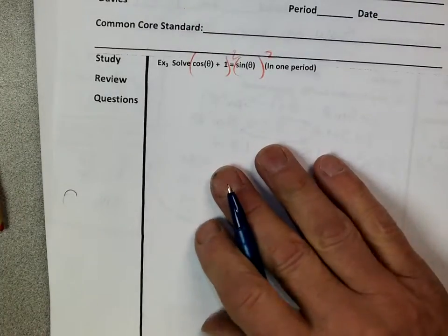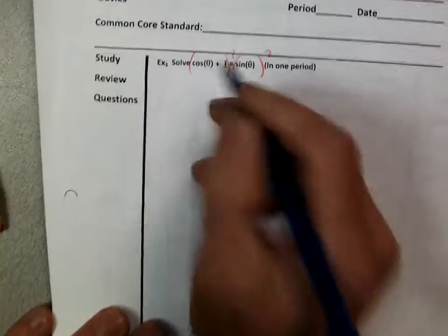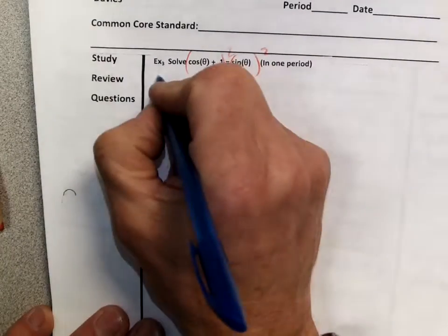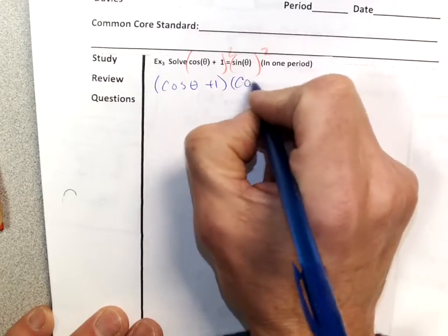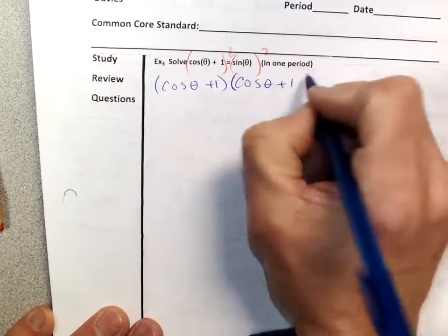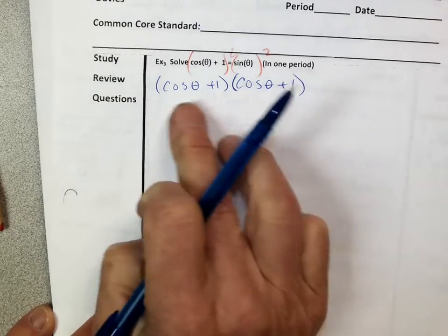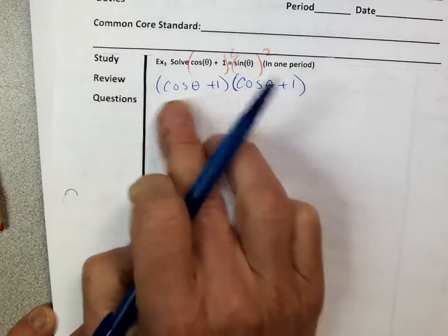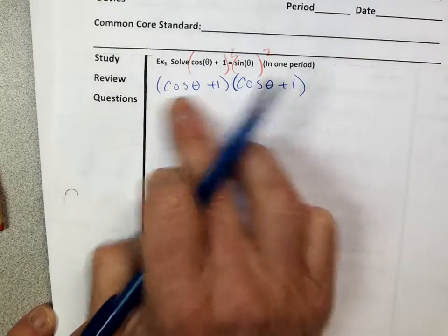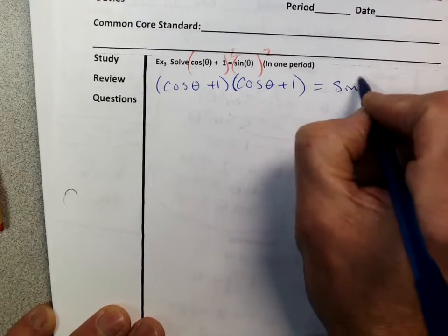So if I square both sides, let's see what happens. I need a cosine squared, I need a sine squared, okay? So this will become cosine theta plus 1 times cosine theta plus 1, because I squared it, so I write it twice. Cosine theta plus 1 squared means something times itself, right? And then over here, sine squared theta, okay?